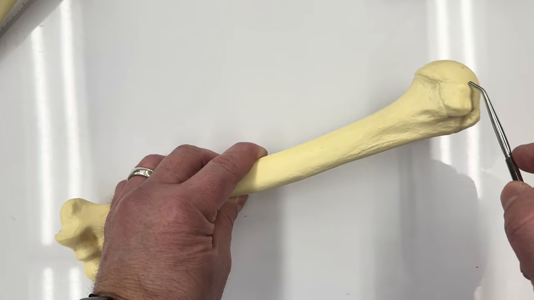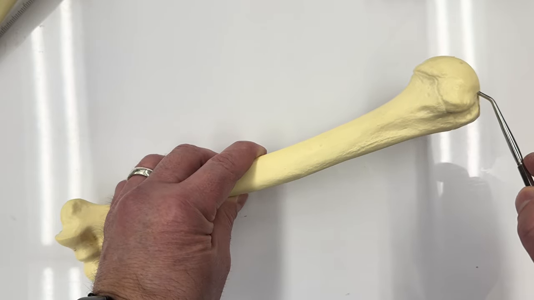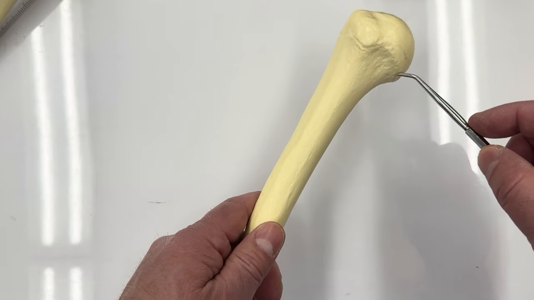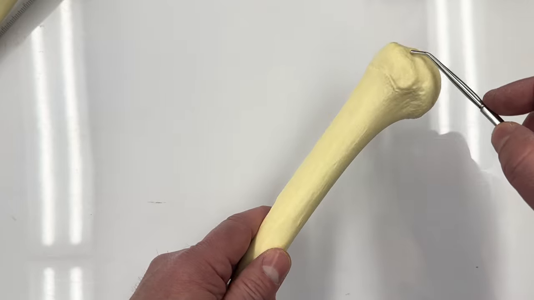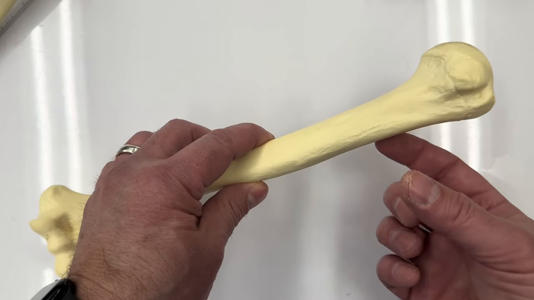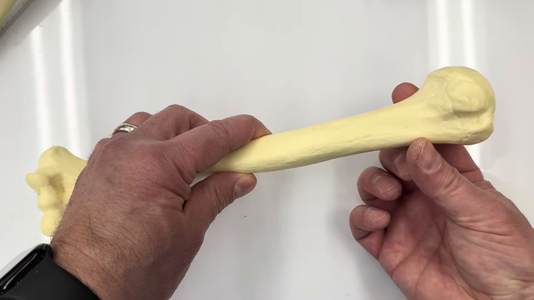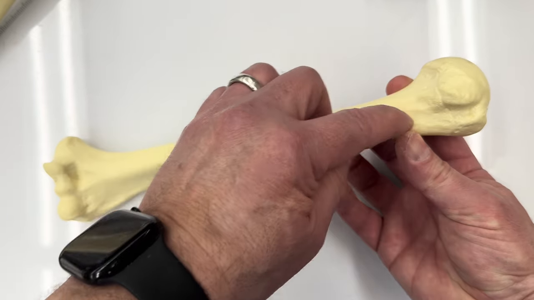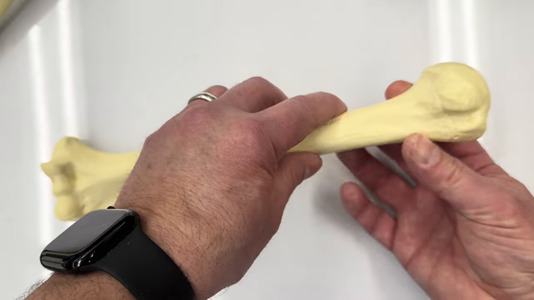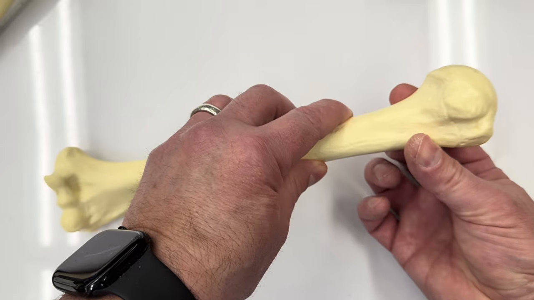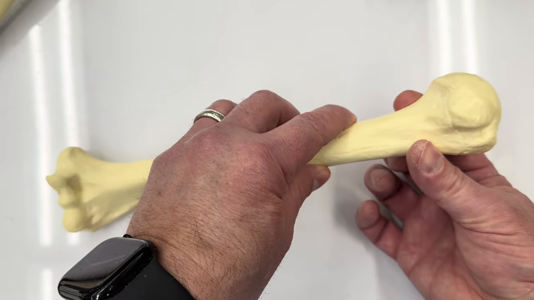If you can see this line right there, underneath the head, that is the anatomical neck. But the surgical neck is essentially between my thumb and finger right there. This area right there is the surgical neck, so it's below that whole top part.